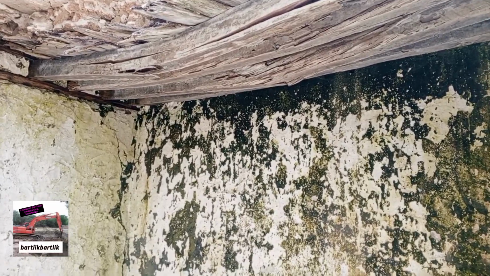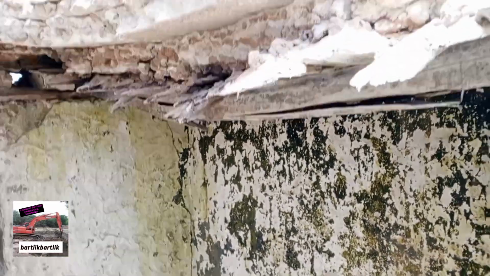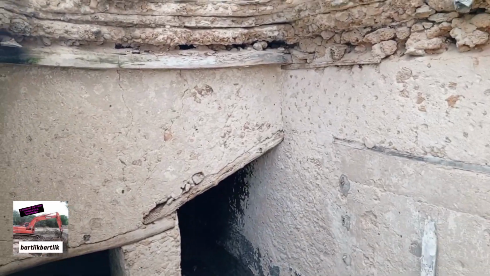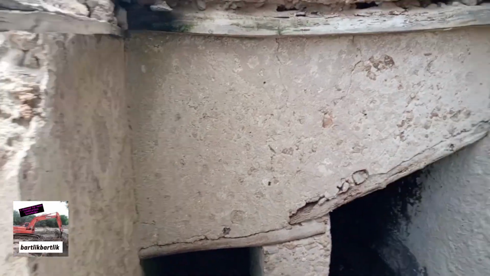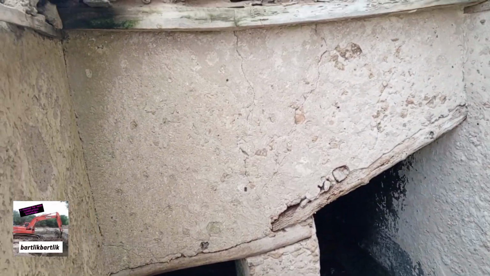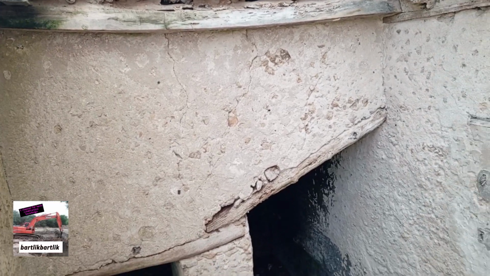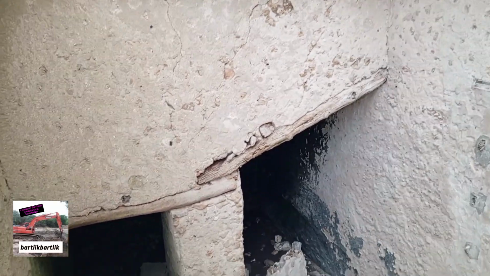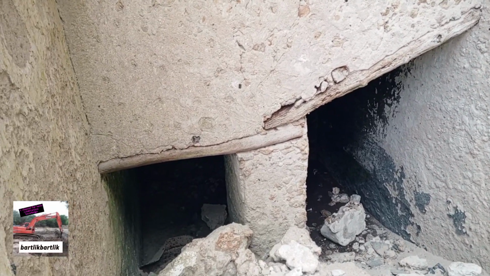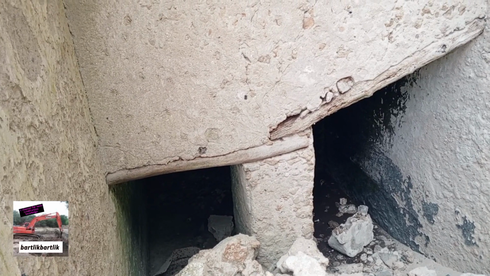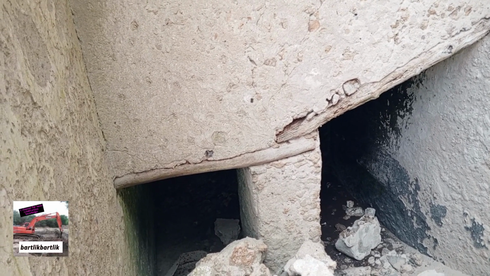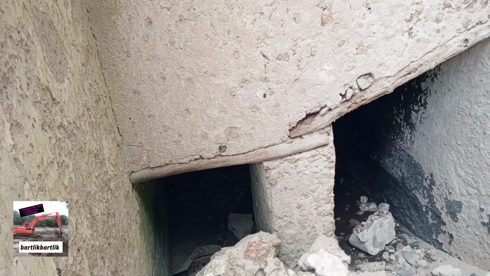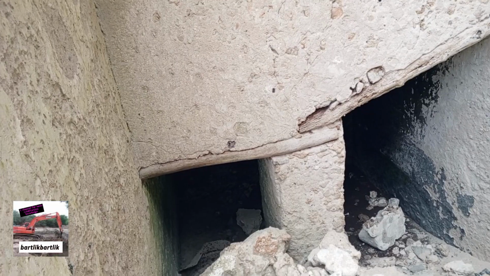So let us go inside and do more observation on the slab. But before we go inside, what I said in the previous video is that in this building they actually avoided using lintels, or I could say beams, reinforced concrete beams.